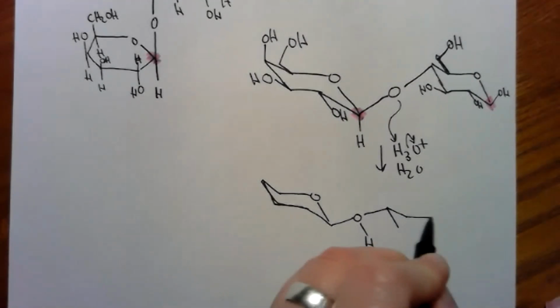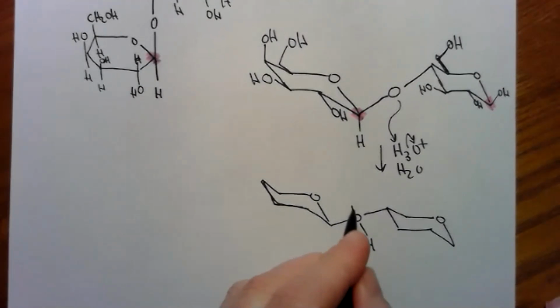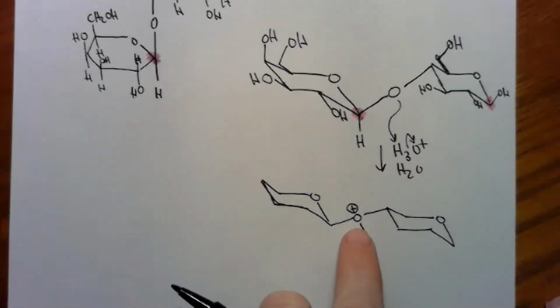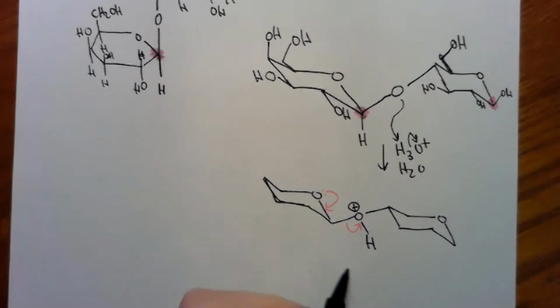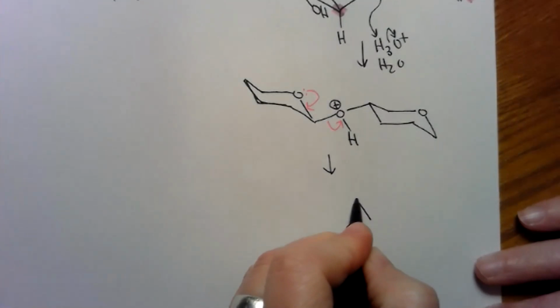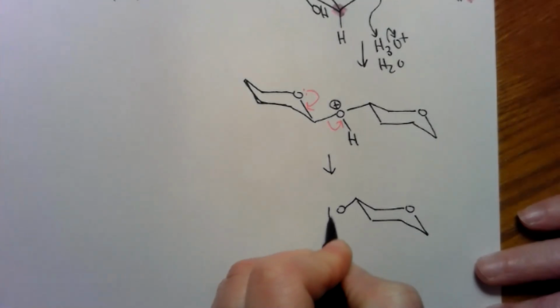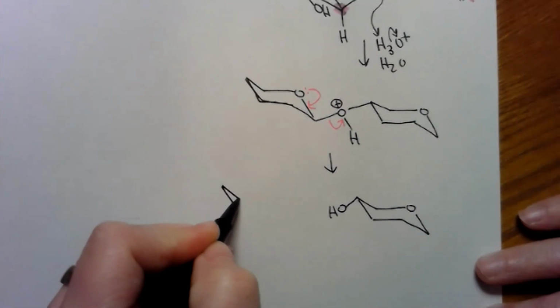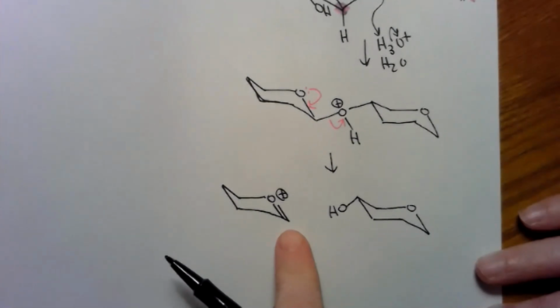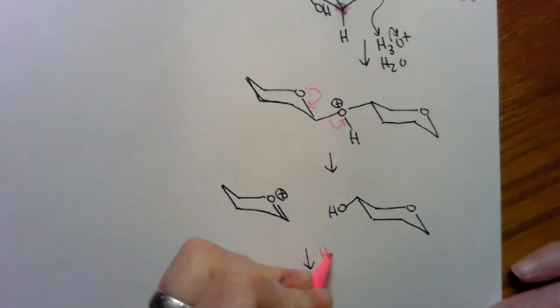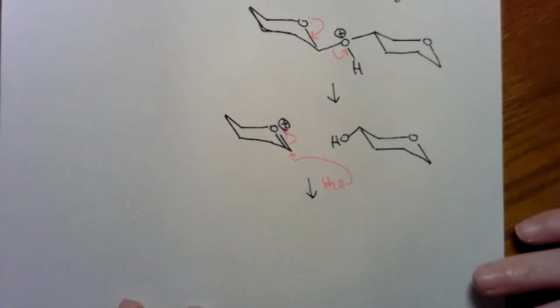I'm drawing only the part I'm trying to break and the two rings. This is acetal hydrolysis. So protonate the thing you're wanting to leave and then fold it down and kick it out. And all of a sudden, you've got a free glucose. It doesn't look like glucose anymore because I left all of the other stuff off of it. But you've got a free-floating glucose and a free-floating galactose. Doesn't look like galactose anymore because all the stuff is off of it. But from here, water attacks the carbonyl carbon. Like that.